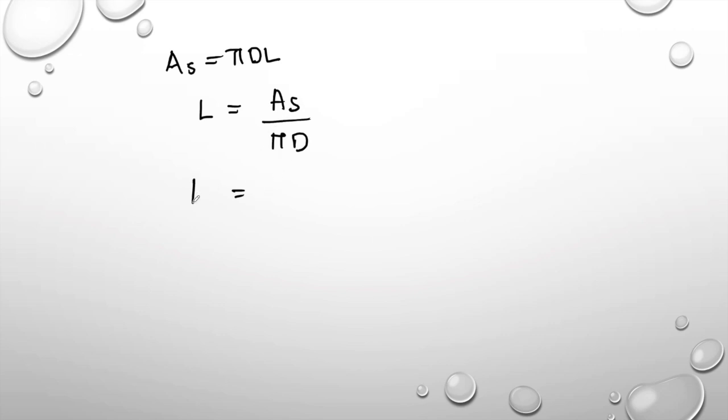So L equals 5.11 meter square divided by pi times 0.015 meter. So you will get the length of your heat exchanger is 108 meter.